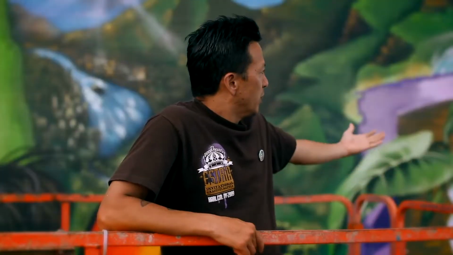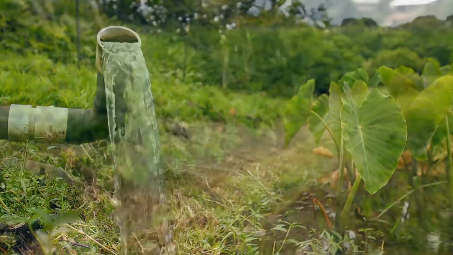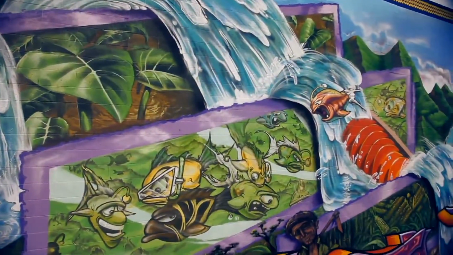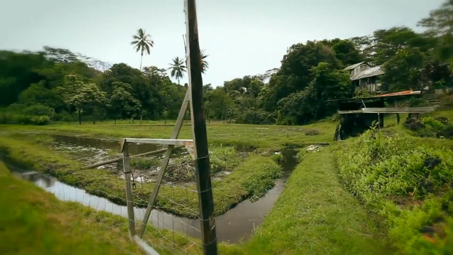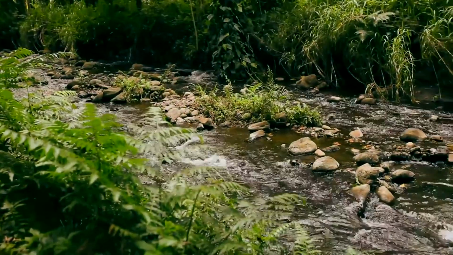To the right of the queen, we have how water was used in the olden days, where you diverted some water from a stream, you made it go into a lo'i, a taro patch. From there, you can use that same water to go into a fish pond. Then that same water will then go into another crop, and some of that will still run off back into the streams. So you'll have 3 sources of food.